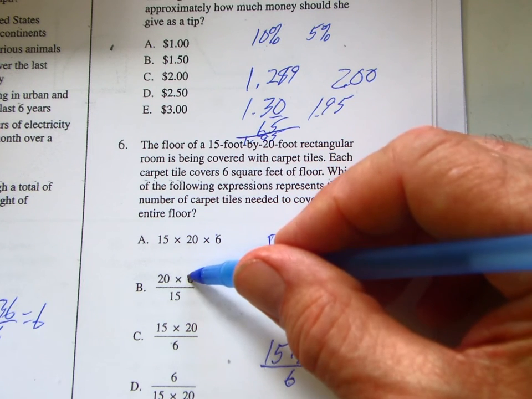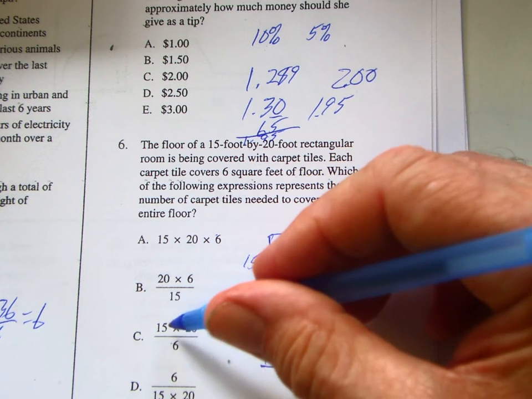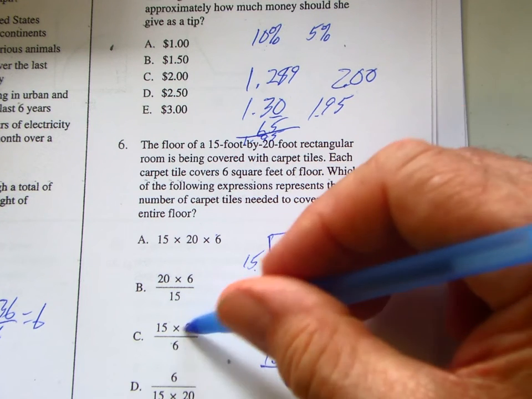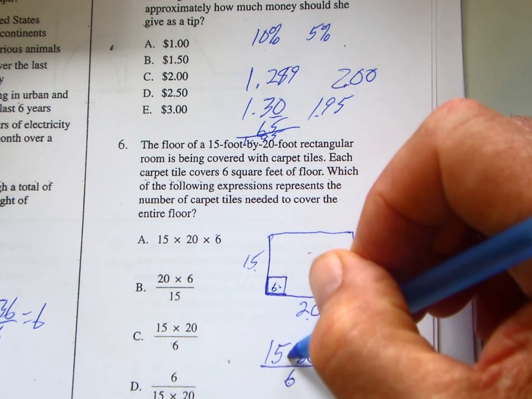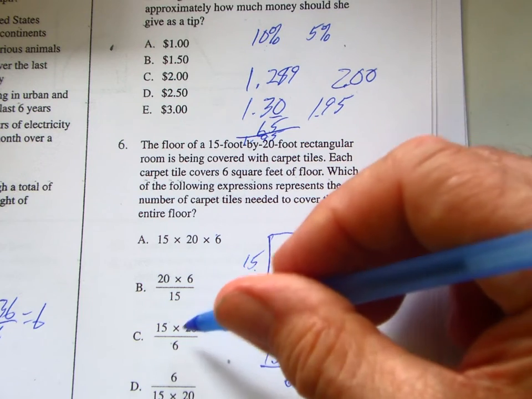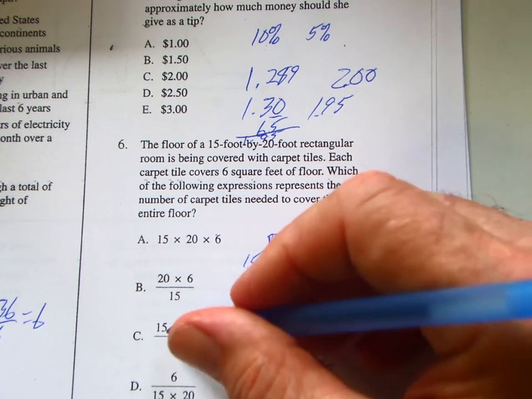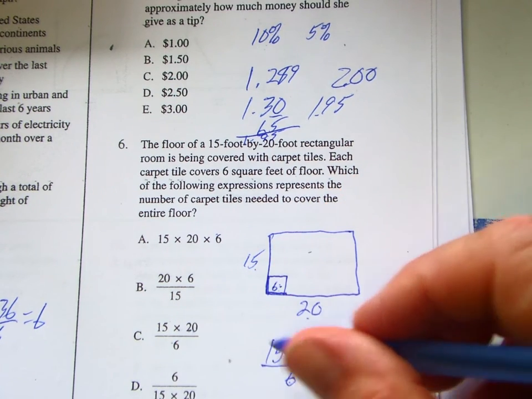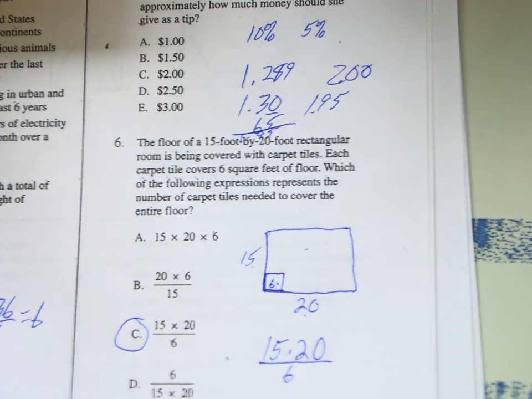20 times 6? Nope, we want 20 times 15. 15 times 20, that's what we got. It could be 20 times 15 because they're the same when you multiply. But we got it right there. They use a different multiplication table, but that's all right. So that's the right answer, C.